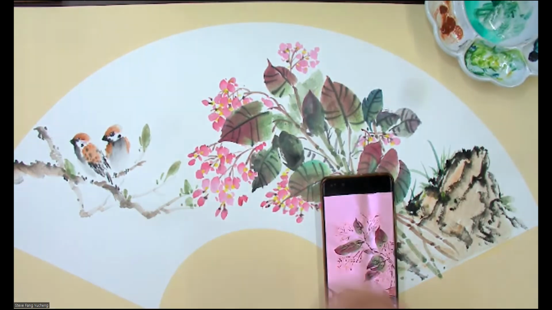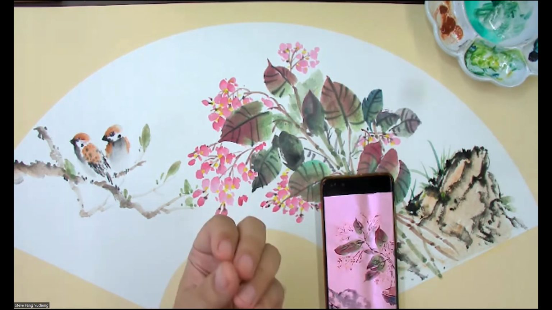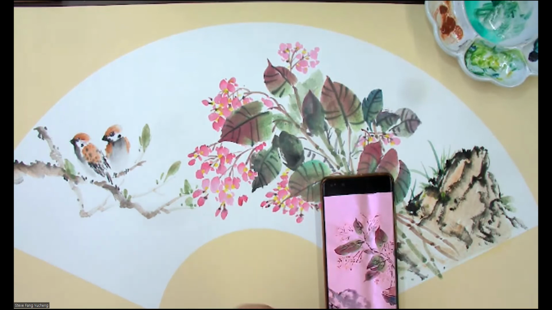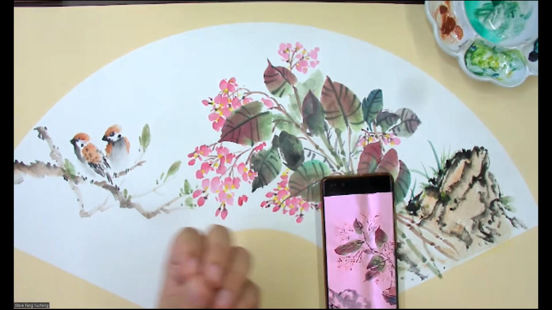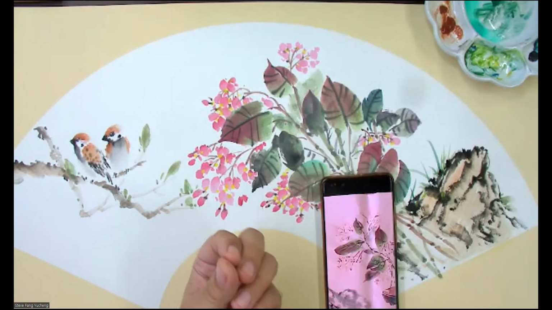One thing we usually do in big xie is that we go after a little bit blurry effects, compared to small xie, where we go for more clear strokes for the outline and the structure of things.